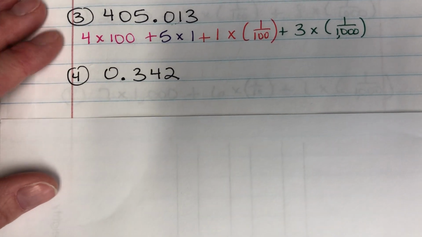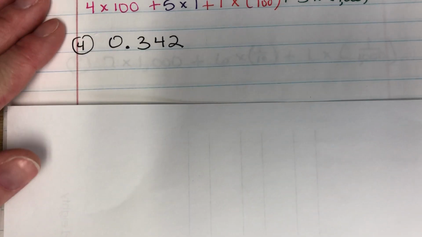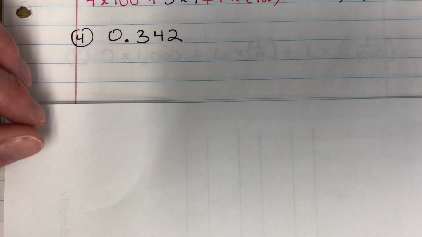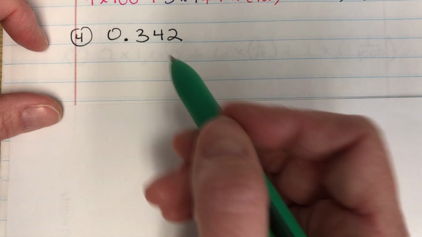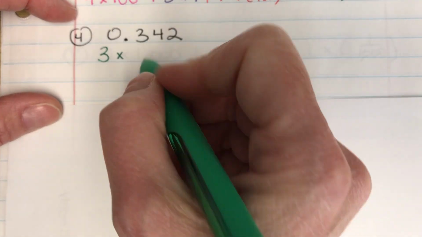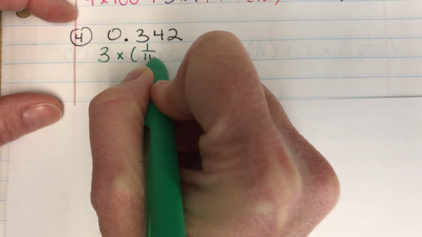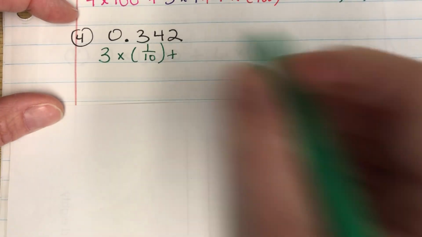342 thousandths. Go ahead and write that in expanded place value form for me, please. Press play when you are ready. Okay, here's a 0 in the ones place. I do not need to say 0 times 1, so I won't. Start with this 3. I'm going to write the digit 3 and multiply it by the place that it is in. It is in the tenths place.